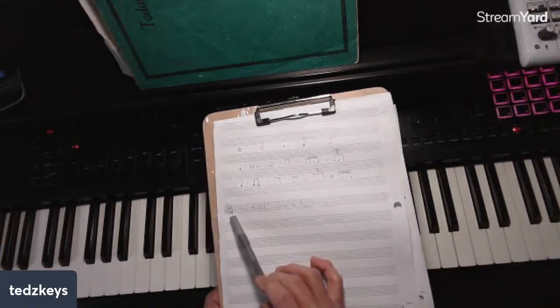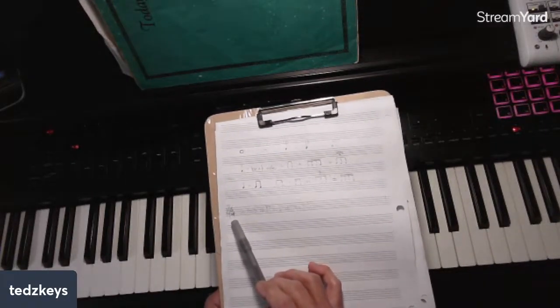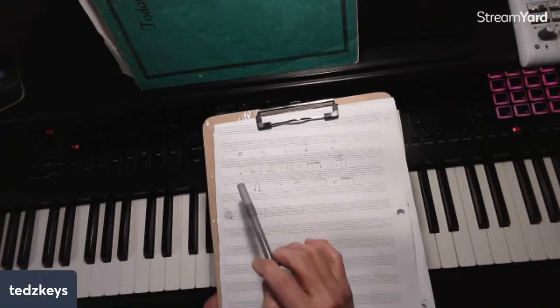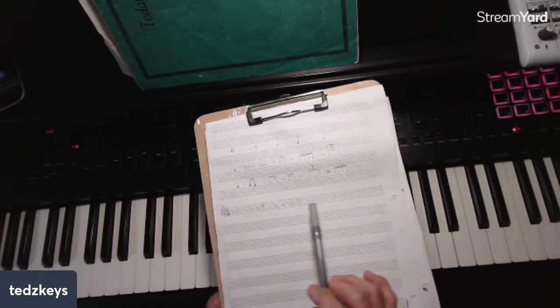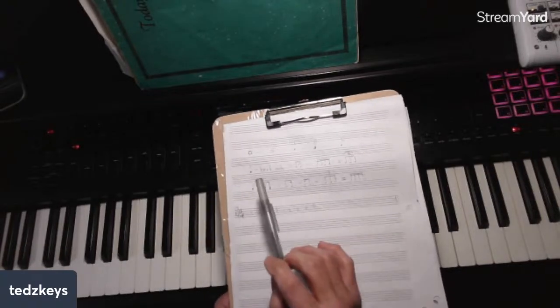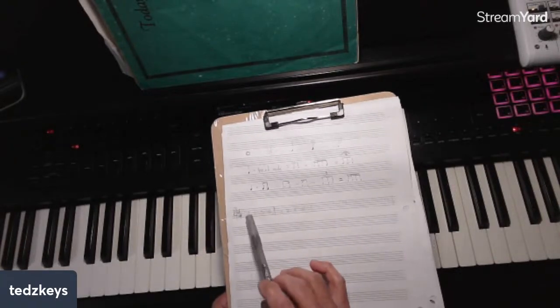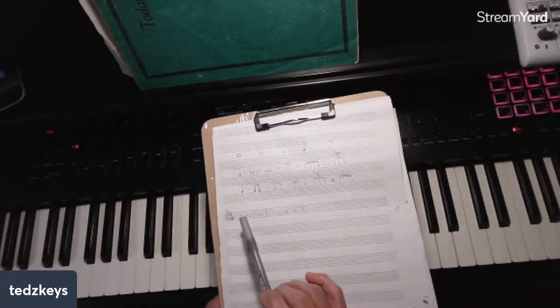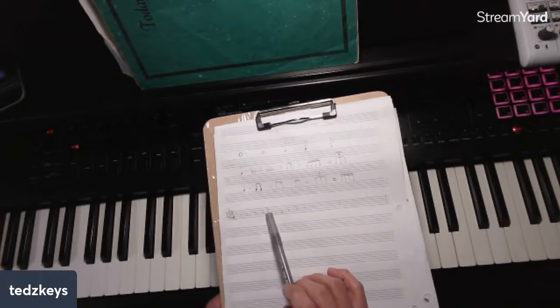If you see the time signature at the beginning of your piece, you've got 4 4 time. That means your quarter beat sets this meter, and your quarter note is the note that gets 1 beat. So you go 1, 2, 3, 4. It's quarter notes.